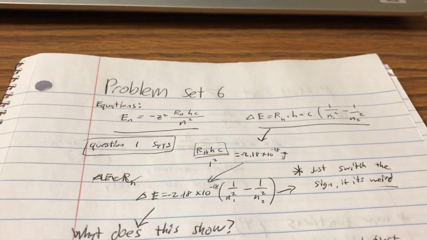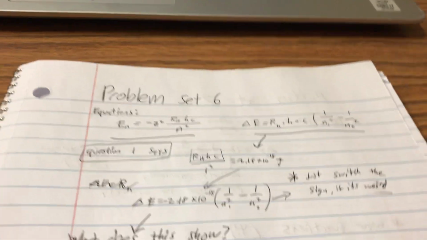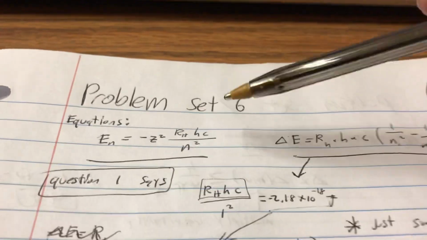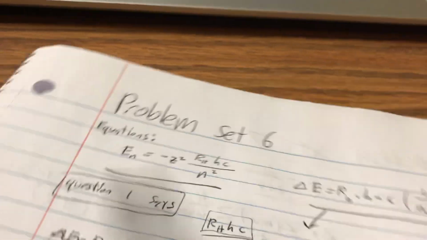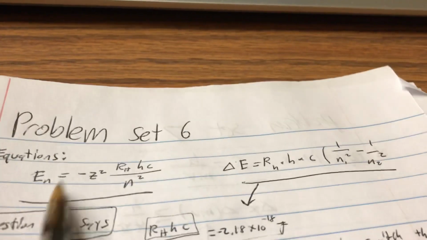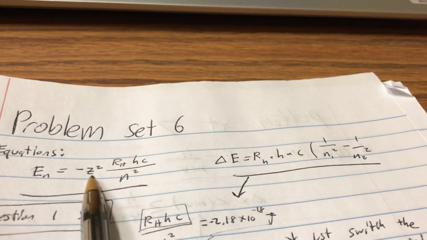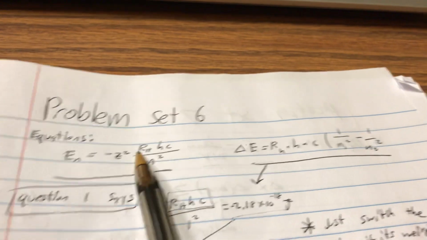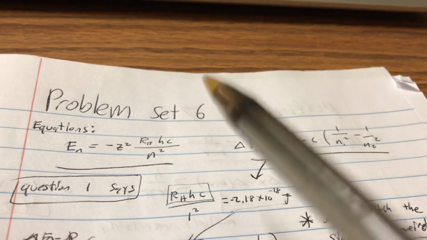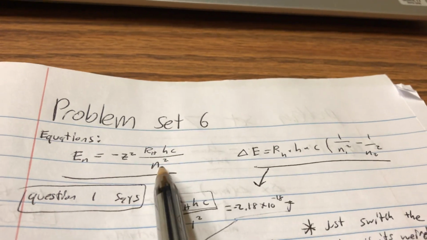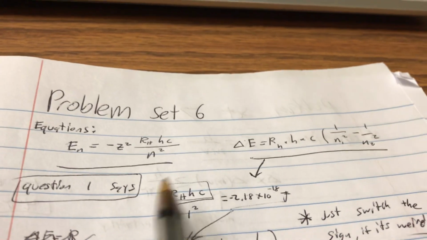These problem sets are super simple if you just get what their equations are and what the equations are saying. For example, in problem set 6, we have this equation where energy is equal to negative Z squared, where Z is the atomic number of an atom, times a constant, times Planck's constant, times the speed of light, over n squared, and n is the energy level that the electron is in.